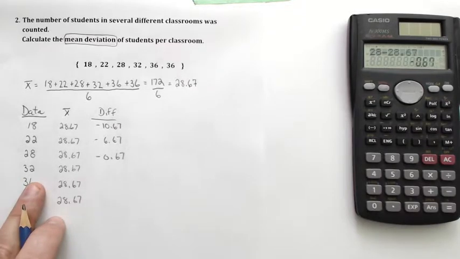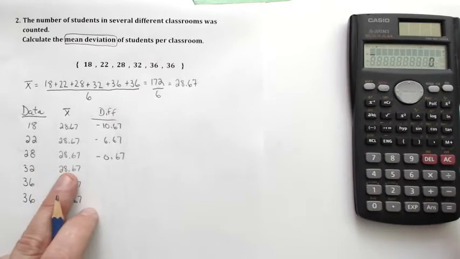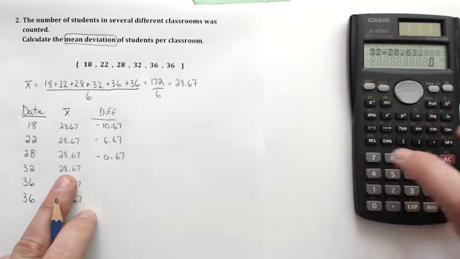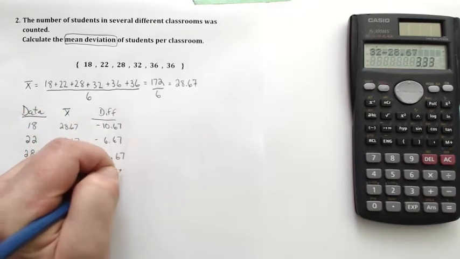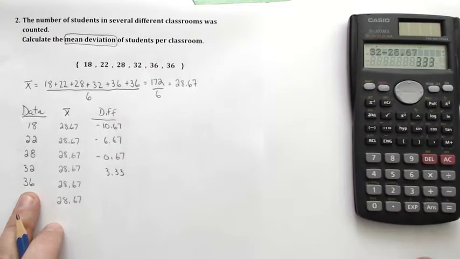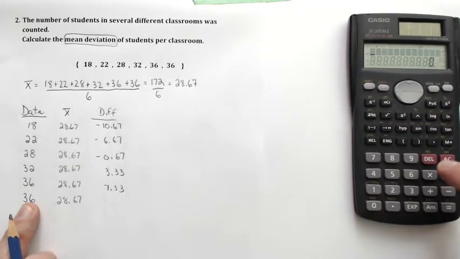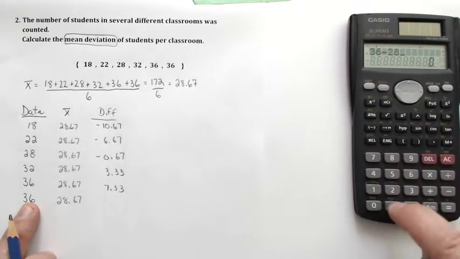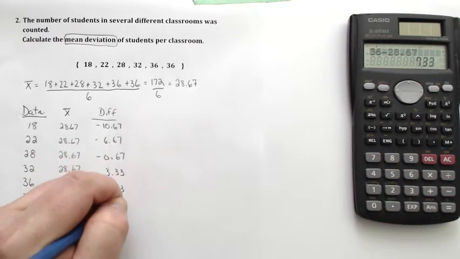Now I'm going to go 32 minus 28.67. And now you should start to see some positive numbers because these are bigger than the mean. 32 minus 28.67 is going to give me 3.33, if I round to 2 decimals. And 36 minus 28.67 is going to give me 7.33. And then 36 minus 28.67, and that's going to give me 7.33 again.